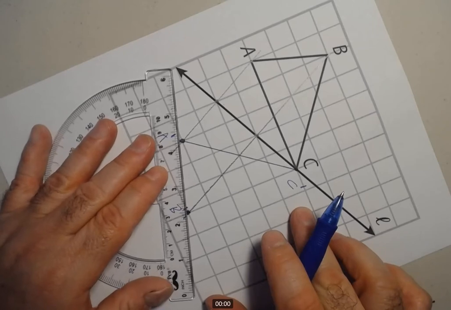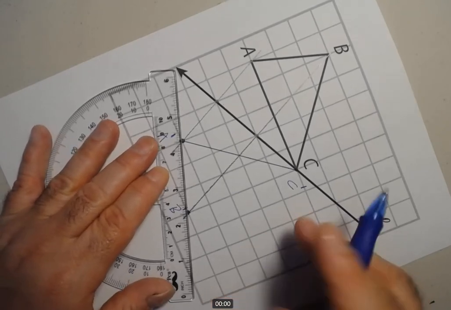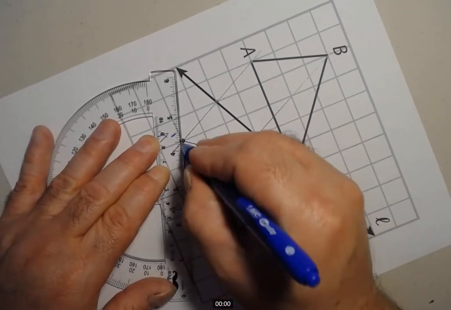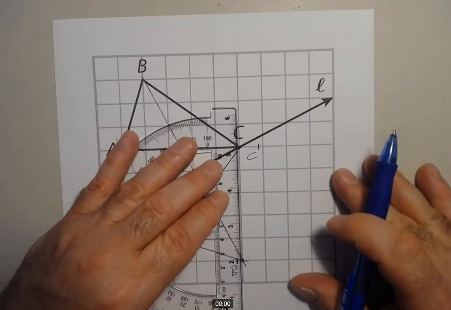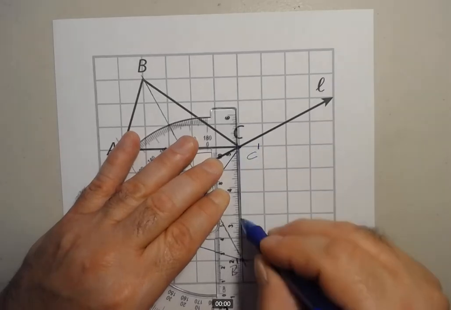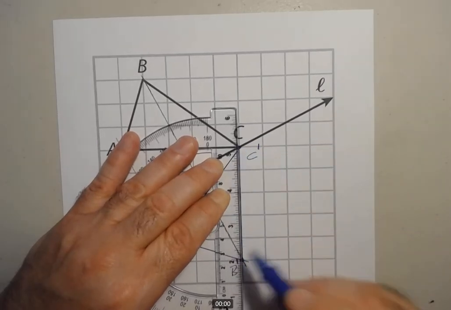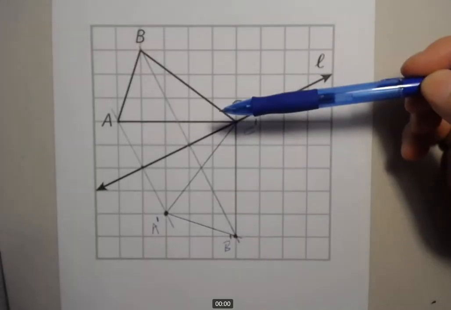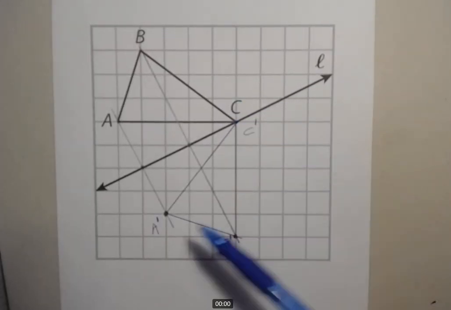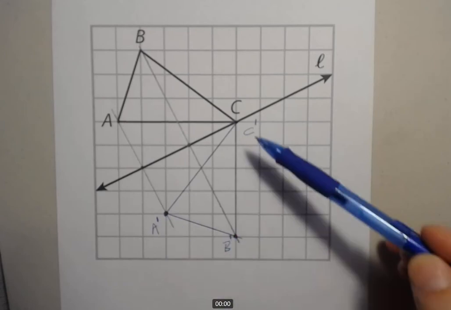From A prime to B prime. And from B to C. And so here is our pre-image of triangle ABC reflected over line L, giving us the image of triangle A prime, B prime, C prime.